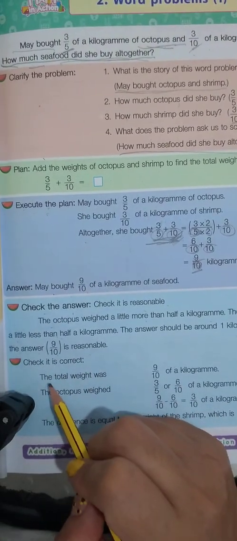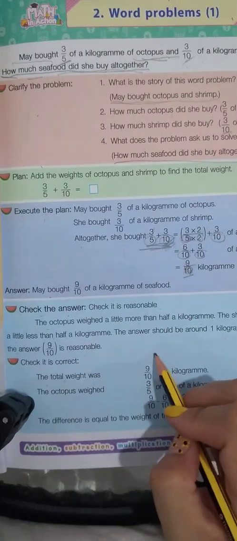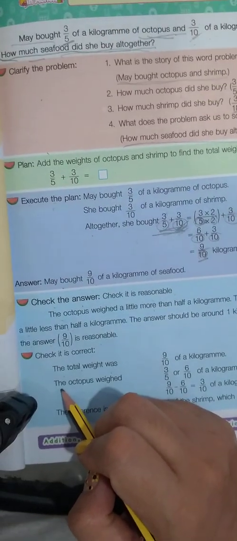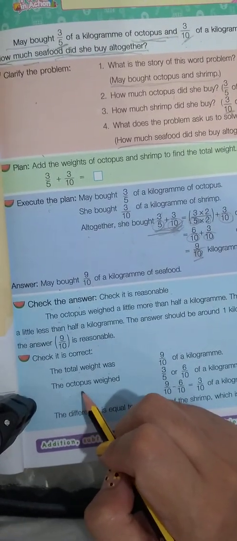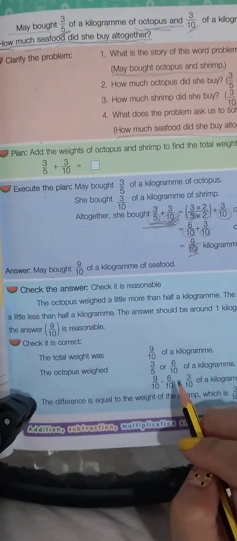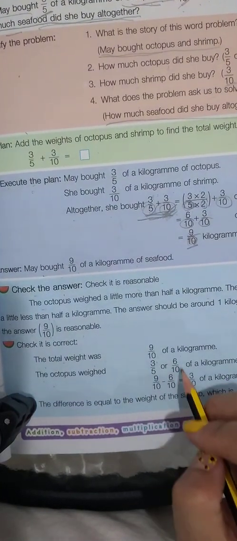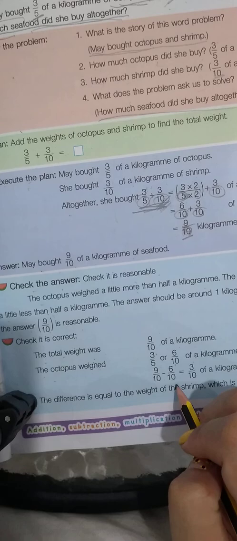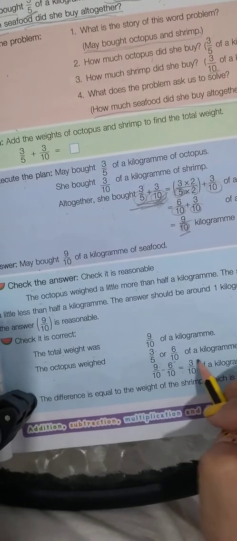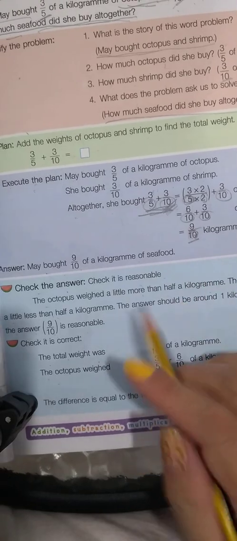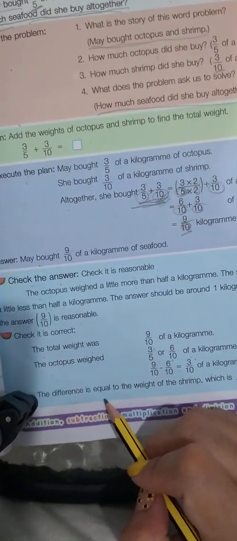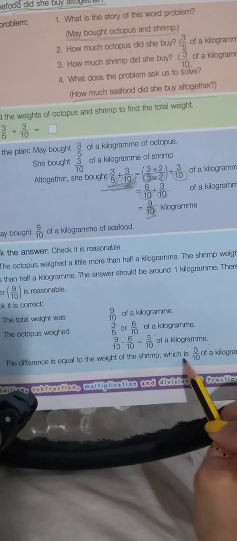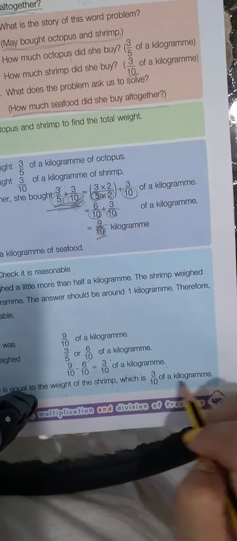Check if it is correct. The total weight was 9/10 of a kilogram. The octopus weighs 3/5 or 6/10 of a kilogram. 9/10 minus 6/10 is equal to 3/10 of a kilogram. The difference is equal to the weight of the shrimp, which is 3/10 of a kilogram.